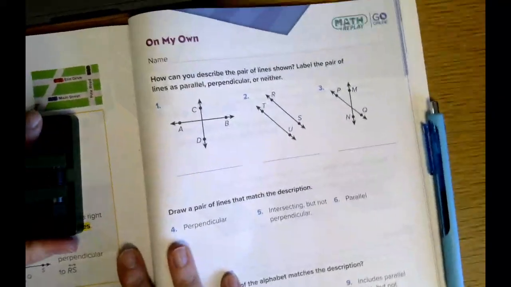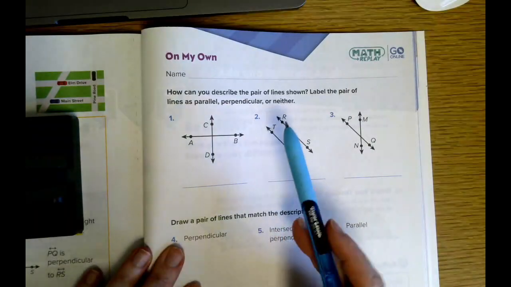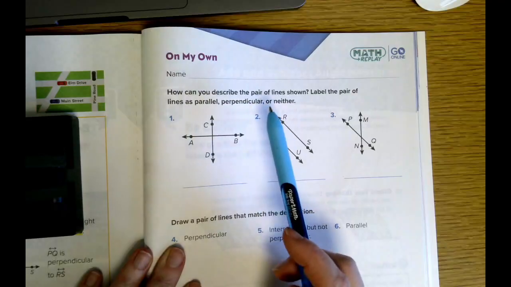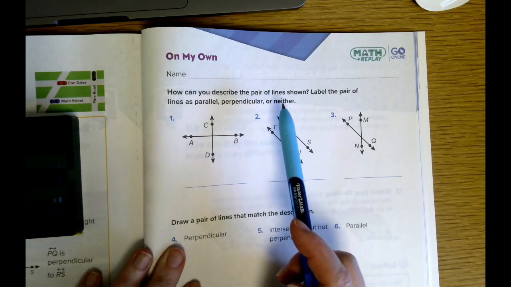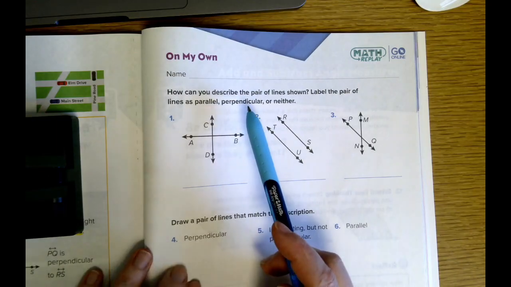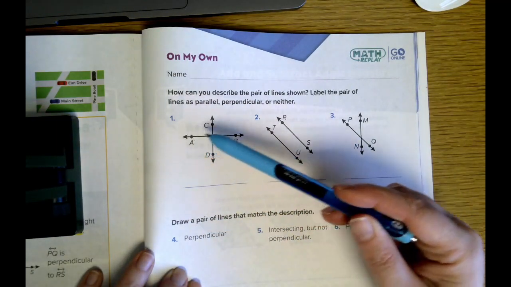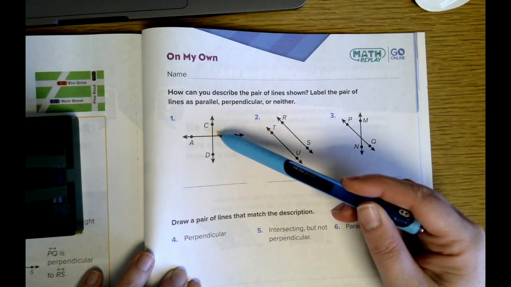So in the directions, it says, how can you describe the pair of lines shown? Label the pair of lines as parallel, perpendicular, or neither. And neither would fall under like if they intersect, but maybe not in a perpendicular way. So on number 1, I would say these are perpendicular. They are intersecting and forming a perfect right angle right there.